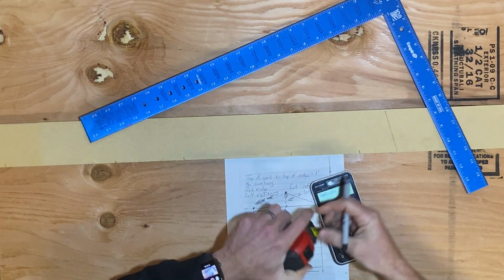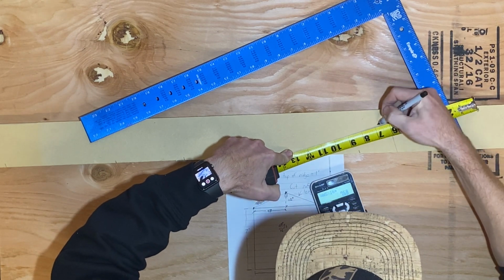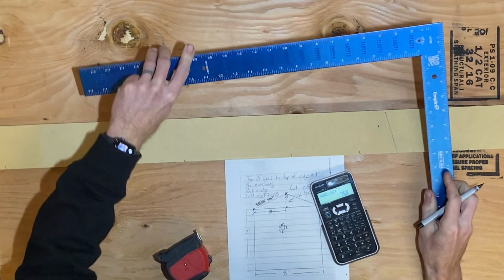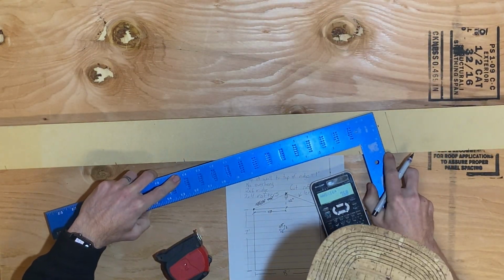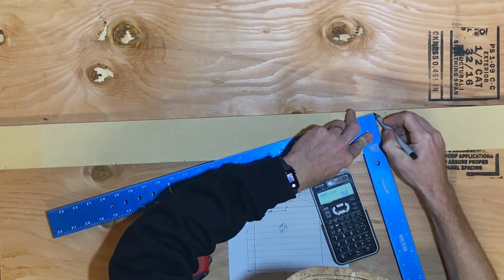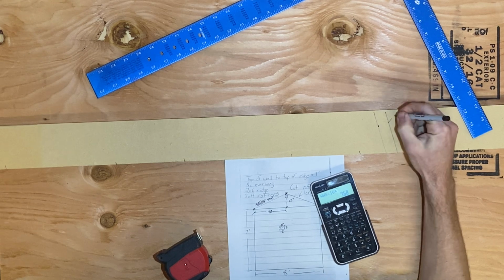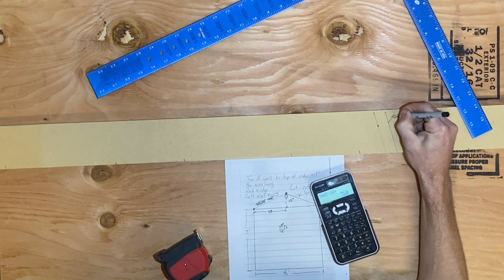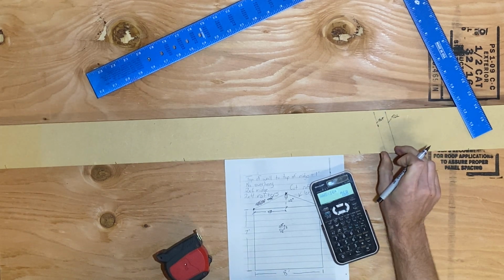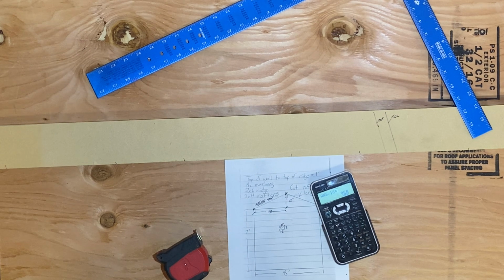Actually do it with the tape measure so you can see a little better. Measure perpendicular to this line, half my thickness back, so 3/4 of an inch, and then remark that for the cut. So this is our theory line length, and this is our cut. That's half the thickness of the ridge taken off to accommodate the ridge board going in there.